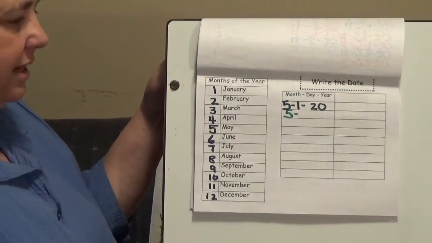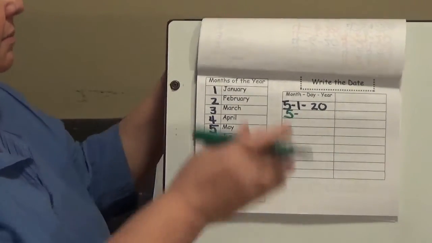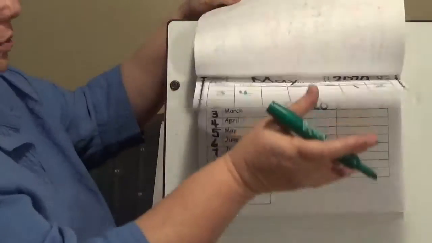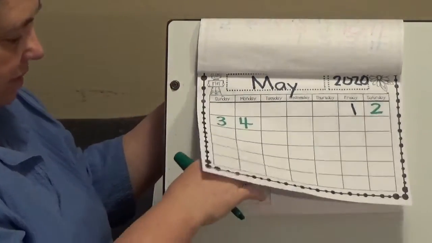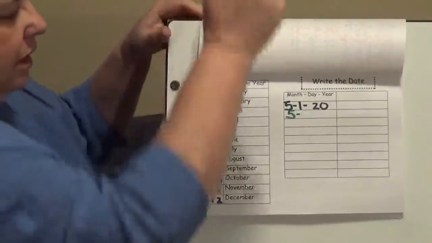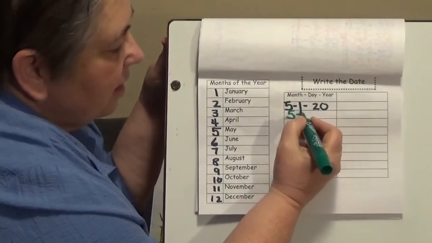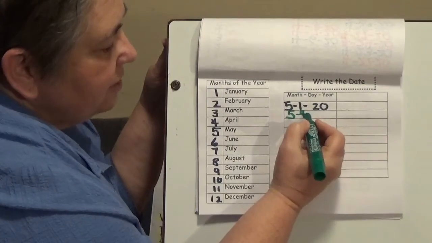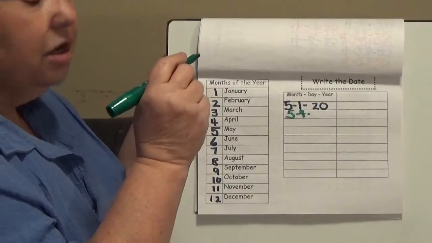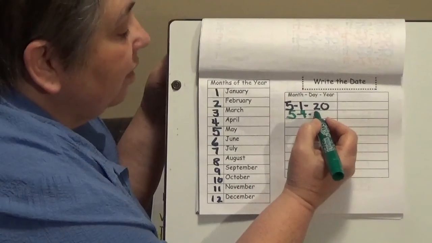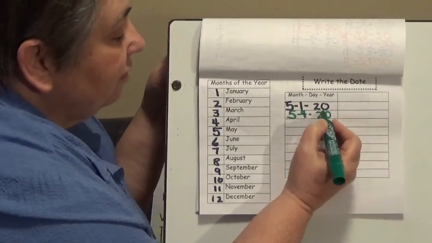Now, what was today's number? If we're not sure, we can go back and look and see it was the 4th. So let's go ahead and put a 4 in next. Then we'll put a dash. And the last thing we'll put in will be the year. Shortcut 2020. 2 and a 0.